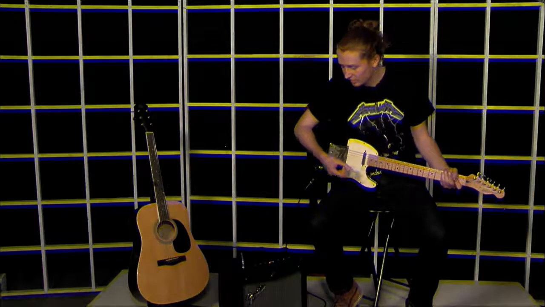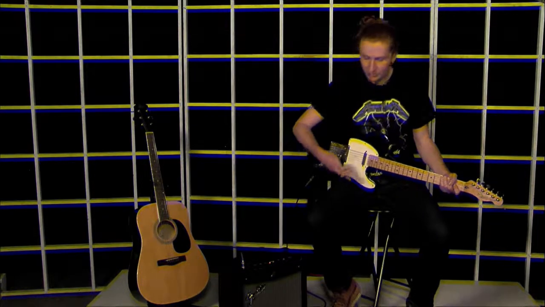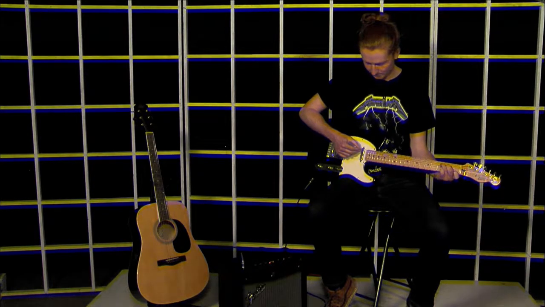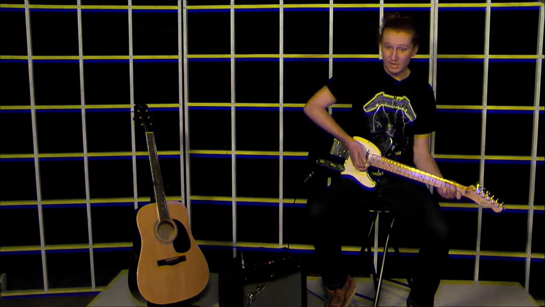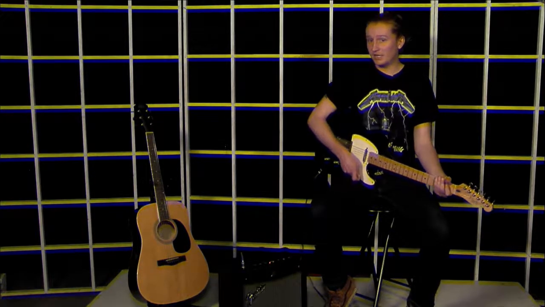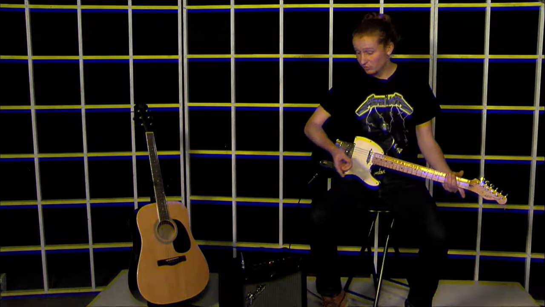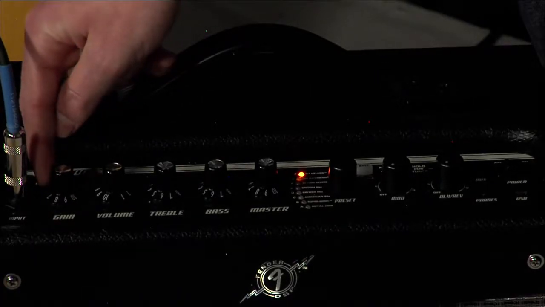That's just a normal standard electric guitar sound. And I'm going to increase the gain all the way up, and you're going to hear the difference now that it's got much more gain. As you can tell, it's a lot fuller of a sound. It's kind of grungy. So if you just want to mess around with that, that's what gain does. I'm going to turn this back down because we don't need it that extreme.